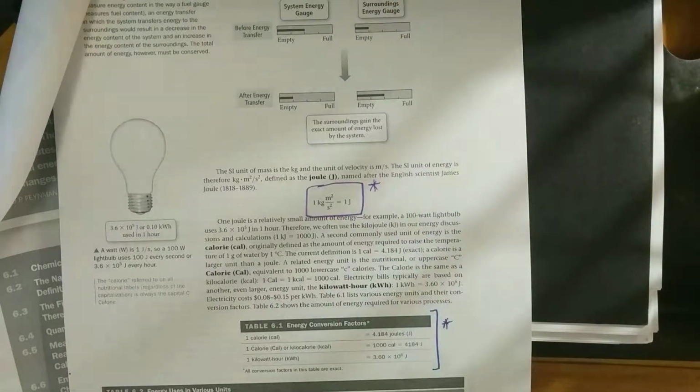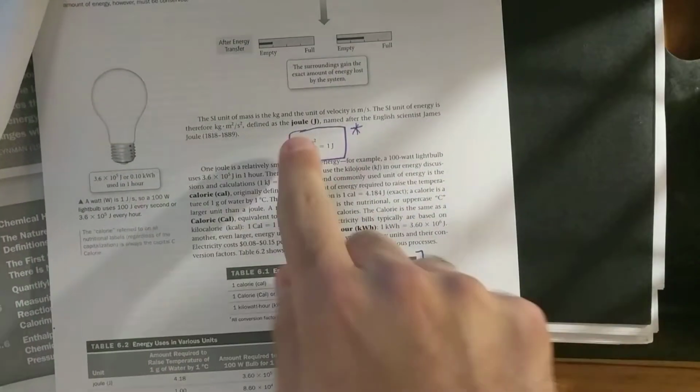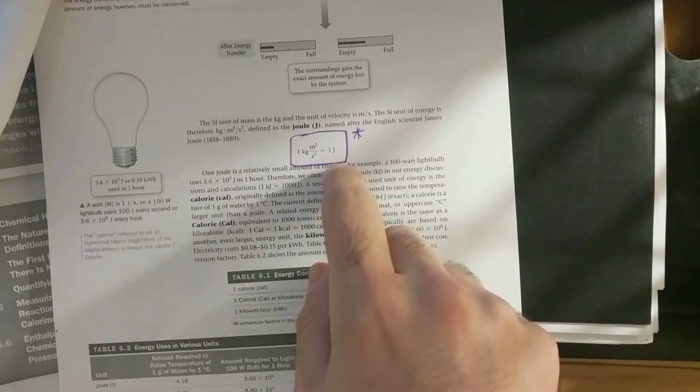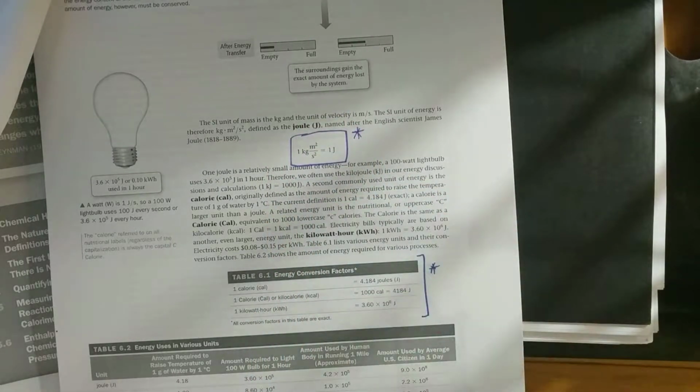So for conservation of energy, I could transfer energy between two systems, and it's the same total energy, but different systems can have a different amount of energy. That's going to be big for this chapter. The unit of energy that we use is the joule. The joule comes from a kilogram times meters squared per second squared.